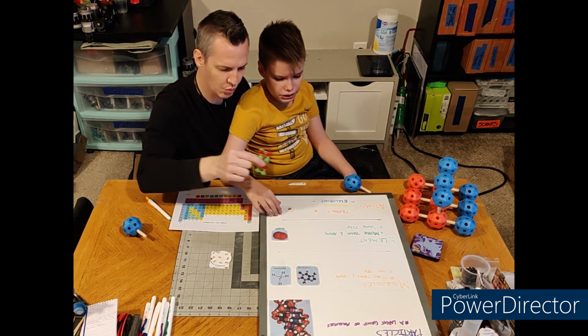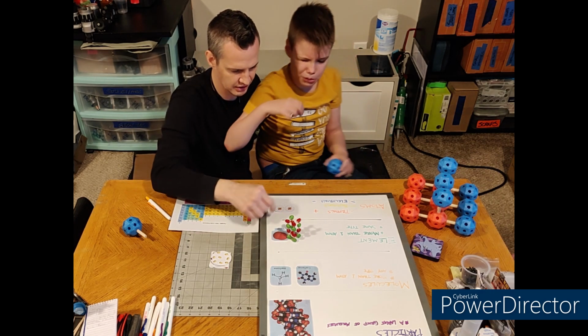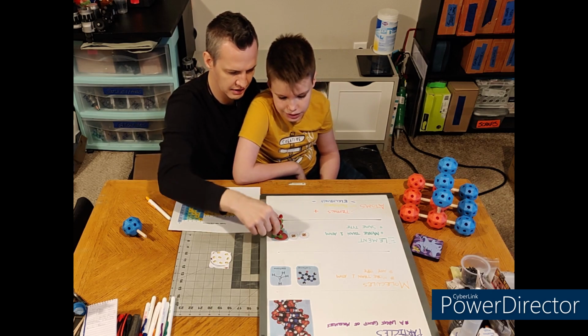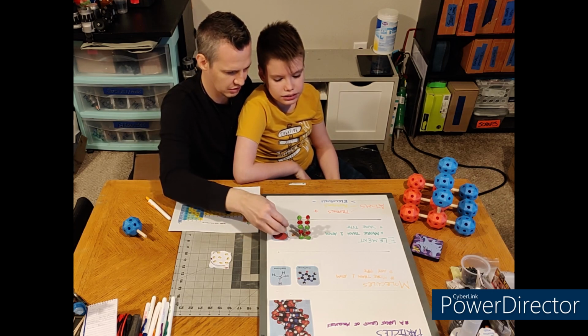So this is oxygen. This is just one ball. One here. And if we have another one here, it will be like this: oxygen. It's an element and also a molecule.